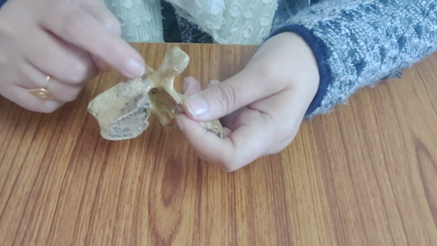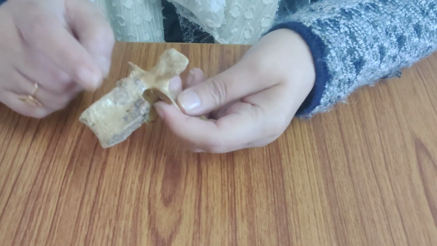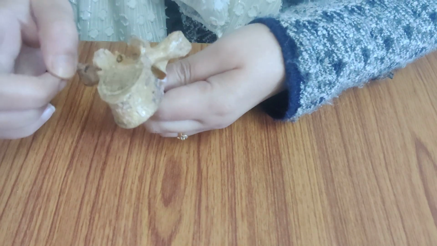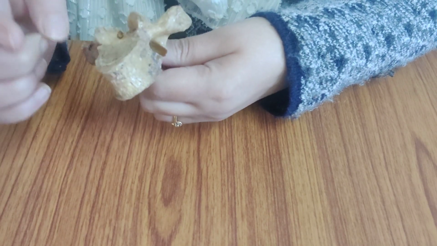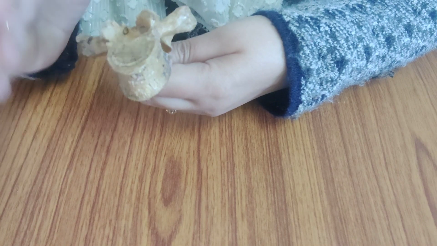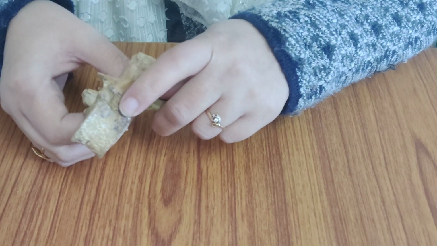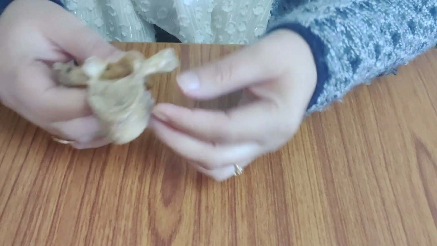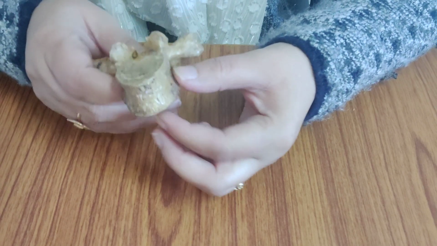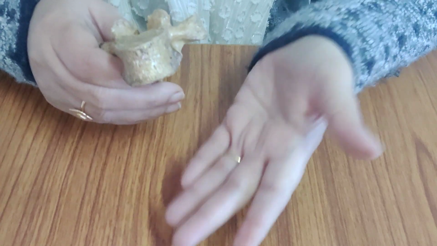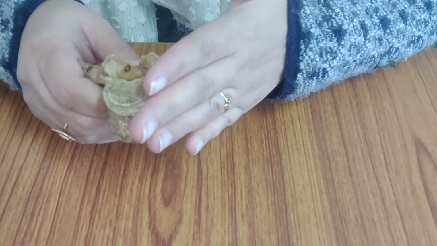Now the superior costal facet will articulate with the larger facet present on the head of the corresponding rib, and the inferior costal facet will articulate with the rib which is present below this vertebra.